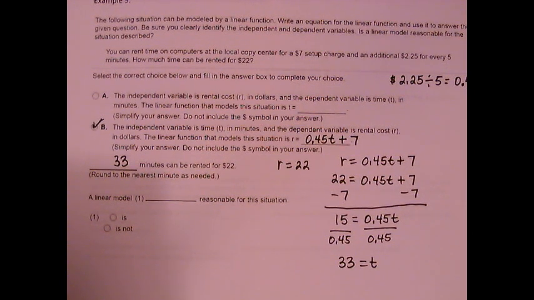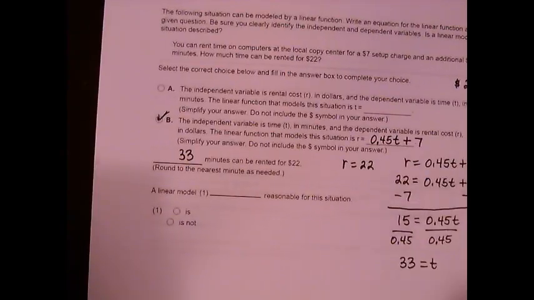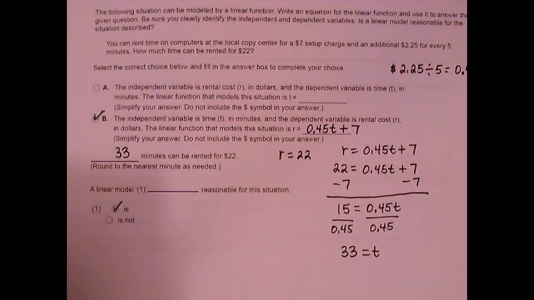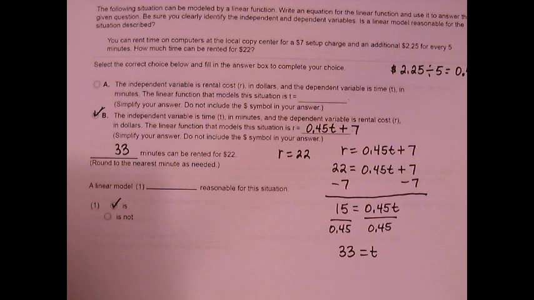Now the linear model is or is not reasonable for this situation. In this case, it is reasonable. It is reasonable because this company is charging you 45 cents per minute, or $2.25 for every 5 minutes.